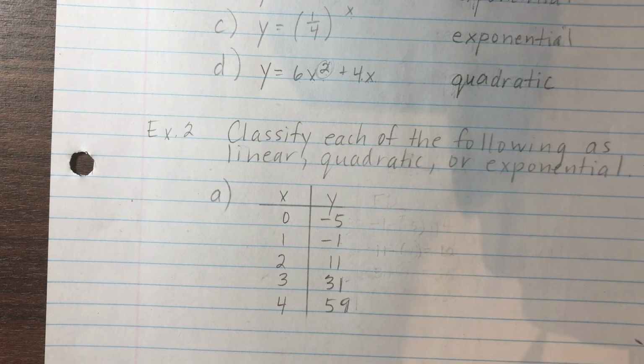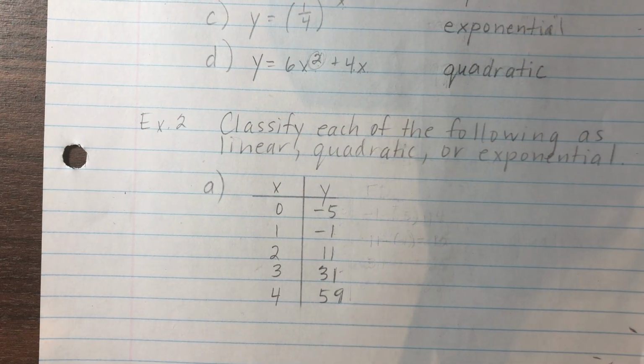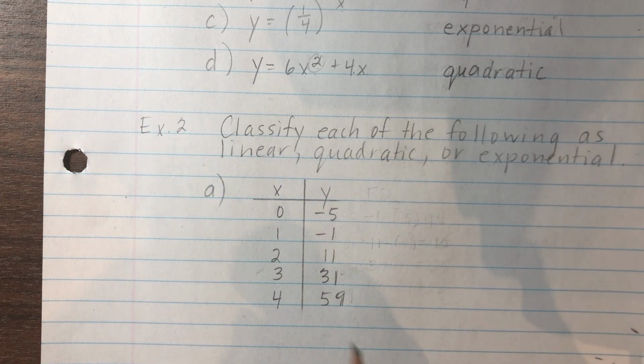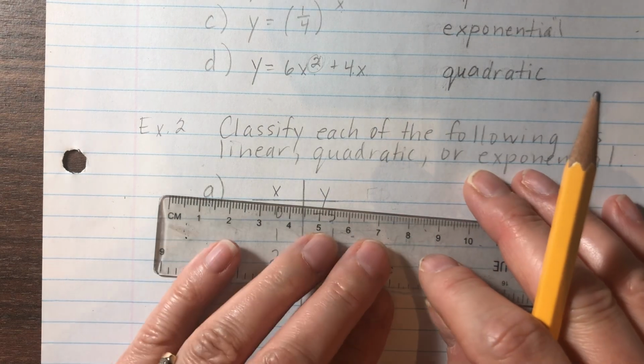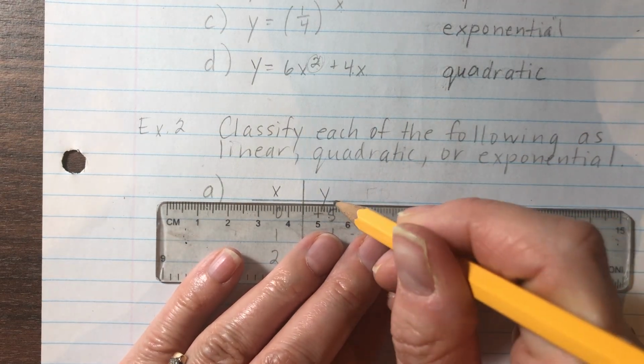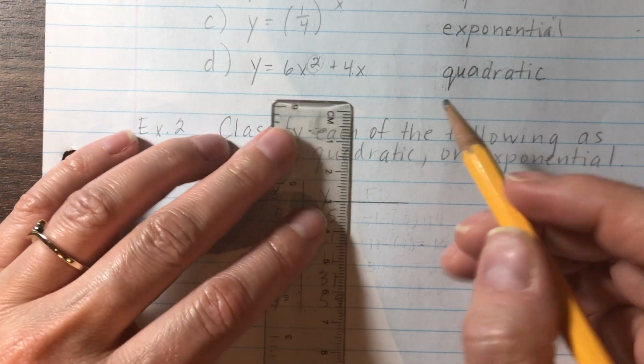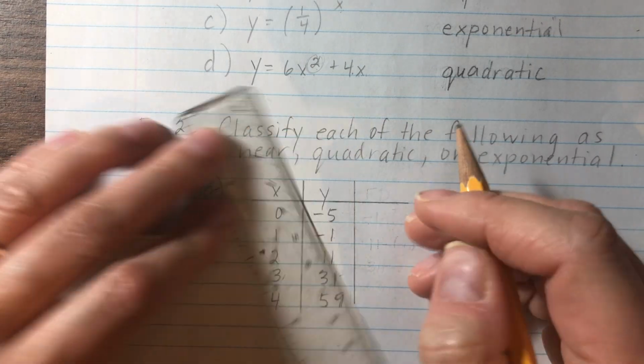Example 2, it says classify each of the following as linear, quadratic, or exponential again, but this time we have a table of values. So if we have a table of values, we have to calculate the first differences by subtracting the y values. So I'm going to create an extra column and label it FD.